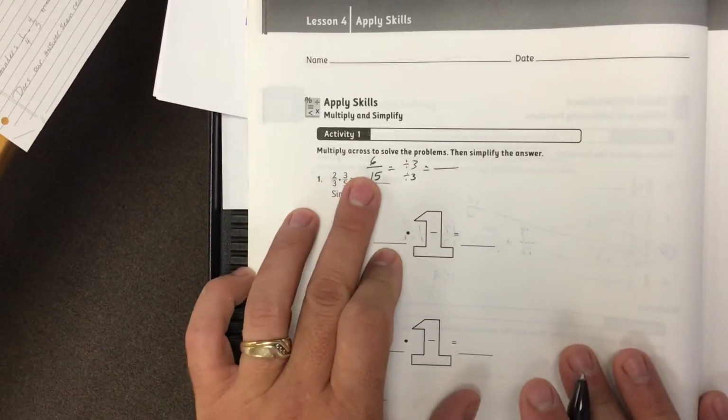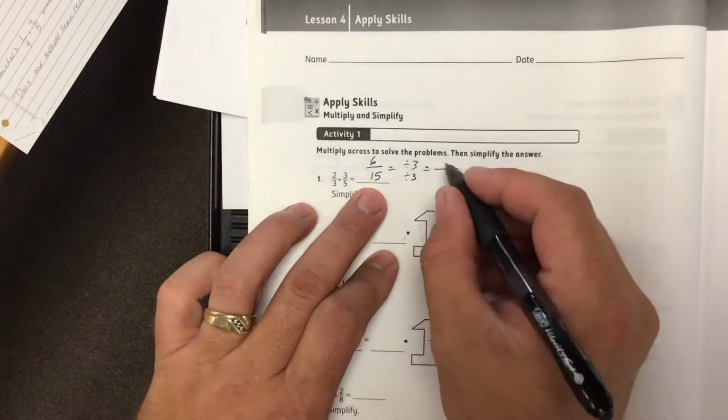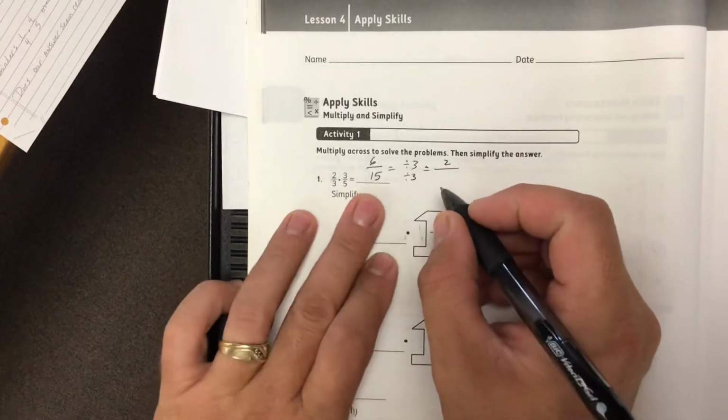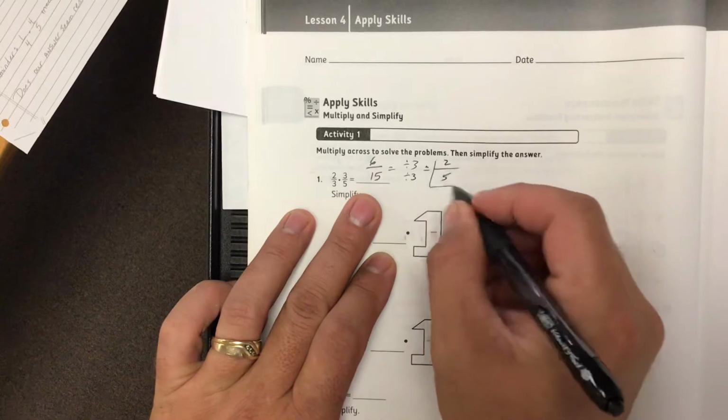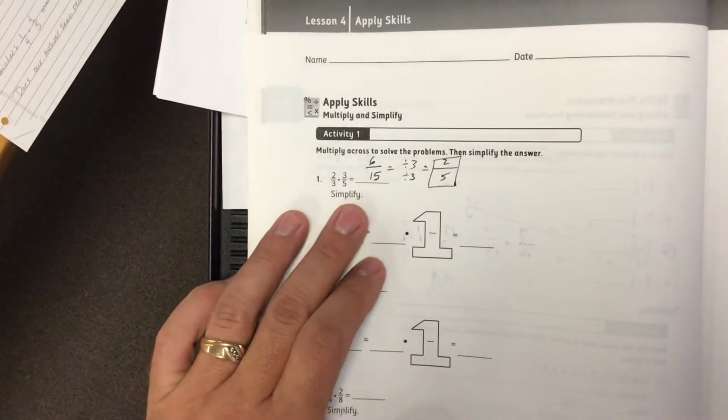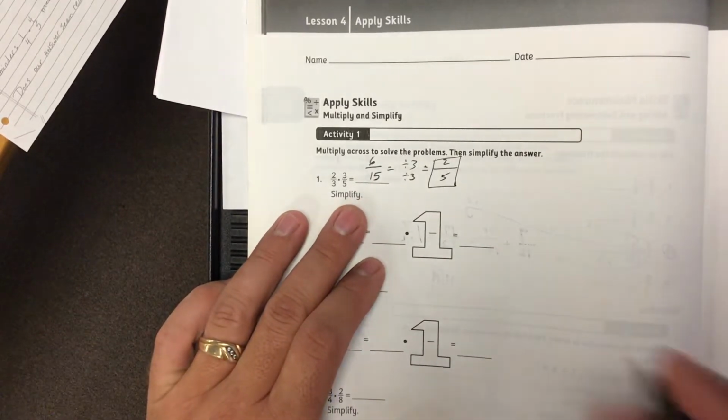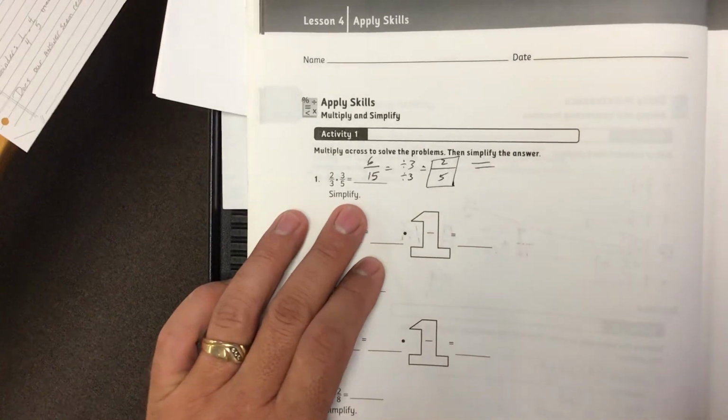So 6 divided by 3, and 15 divided by 3, 5. And now you're done. Nothing else can go into 2 and 5. So always simplify your answer.